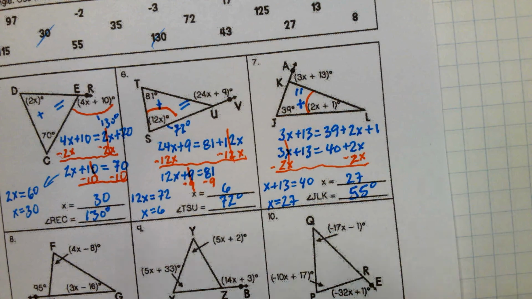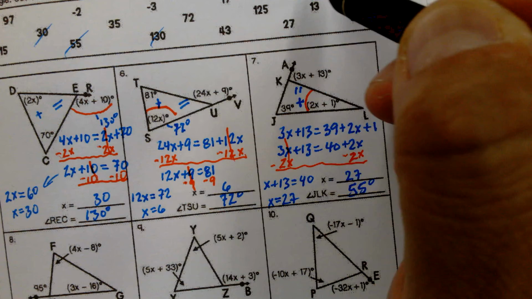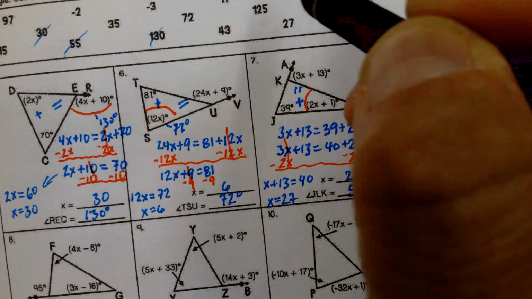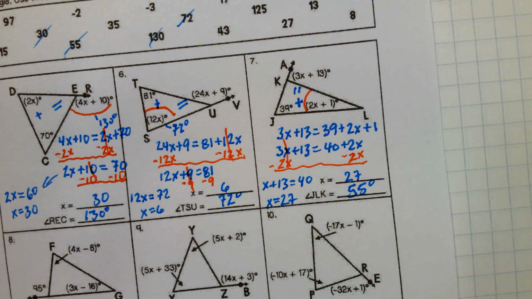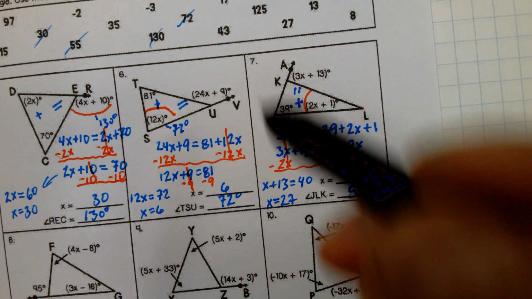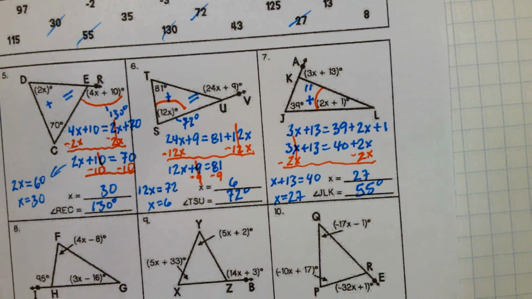Yeah. I get too confident and I forget to cross out my answers. We're supposed to do that. Well, just to make sure you got everything. 27. There you go. Okay. All right.